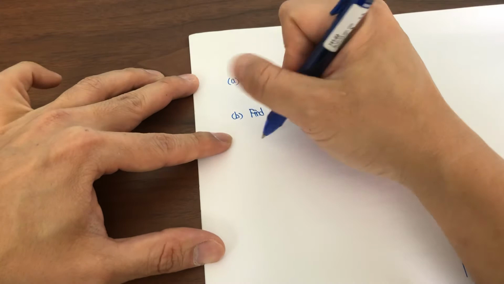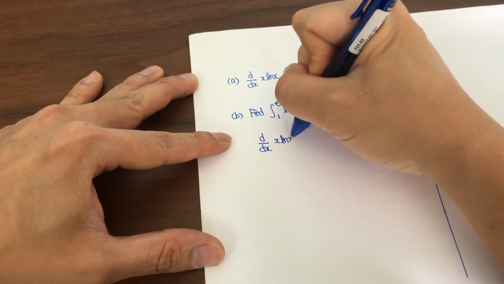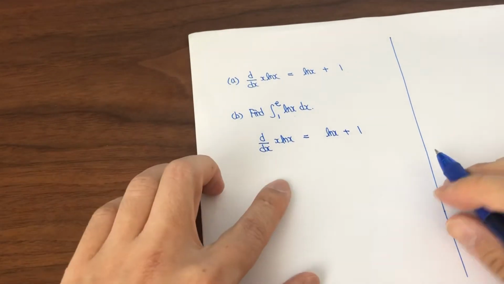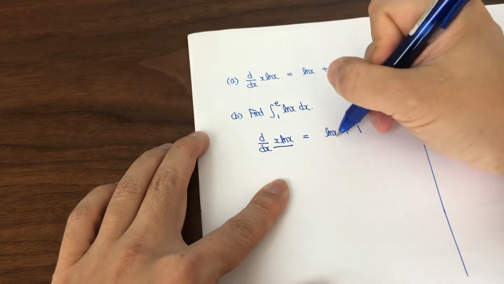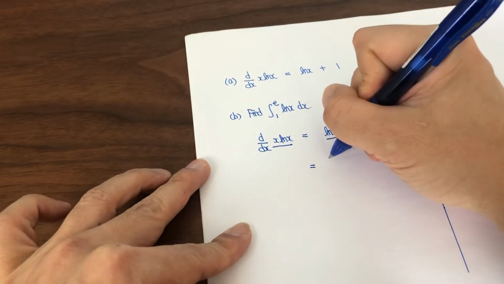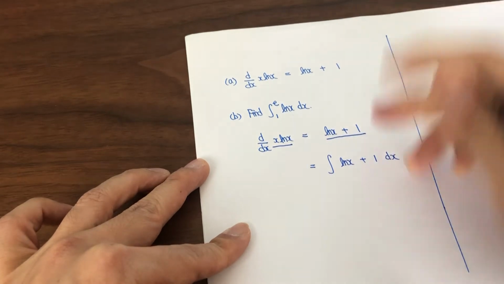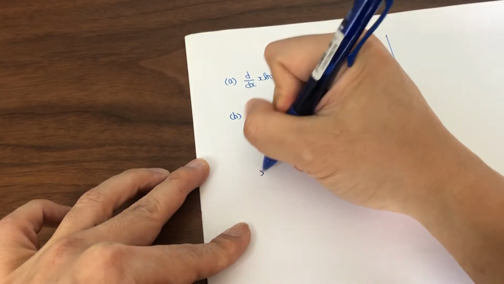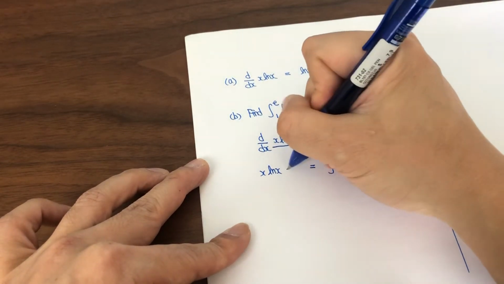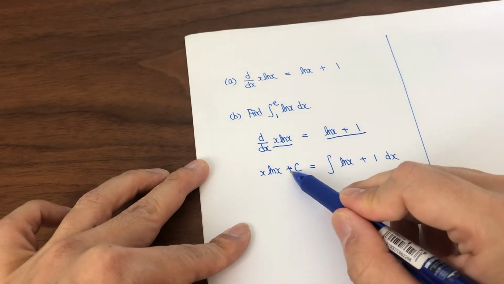So the first step, let's copy down. Differentiation of x log x equals log x plus 1. So as we differentiate this function, it becomes a new function. Therefore, we know that if we integrate this function with respect to x, then it goes back to x log x, right? If there's no boundary, then we need to put a constant. But if there's a boundary, then we don't have the constant.